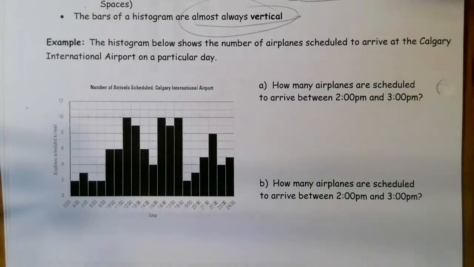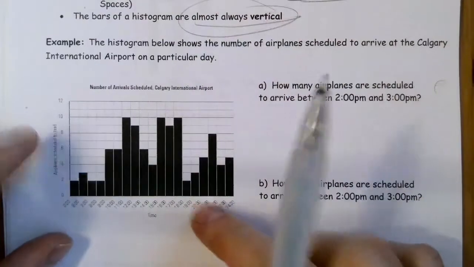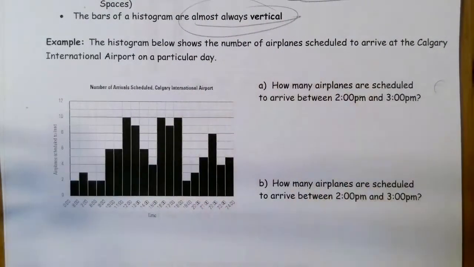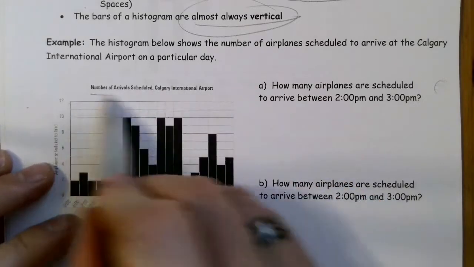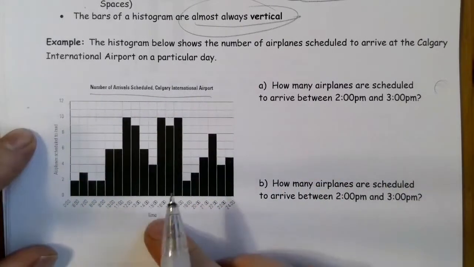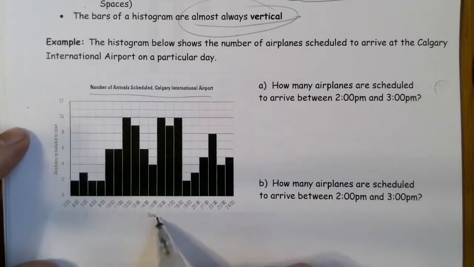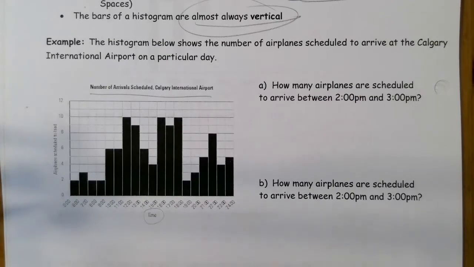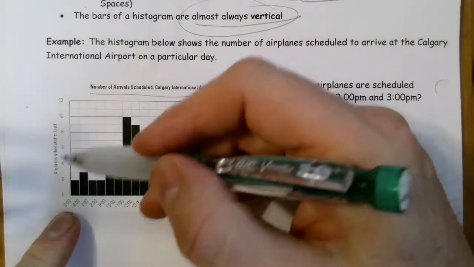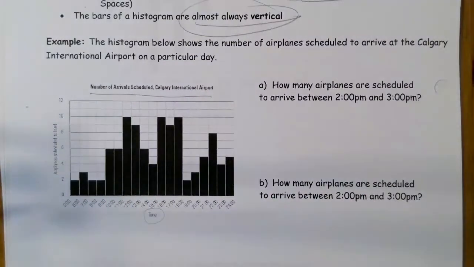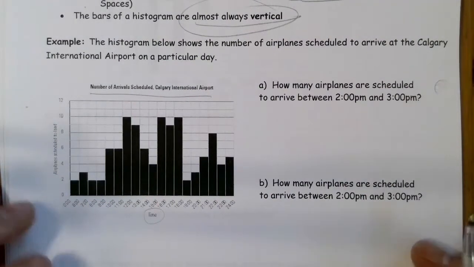So this question says, the histogram below shows the number of airplanes scheduled to arrive at the Calgary International Airport on a particular day. Remember, there's our title. Got to have a title. And then we've labeled our axes. It's going to be time, and time is a continuous variable. And over here we have the number of airplanes for those given time slots.